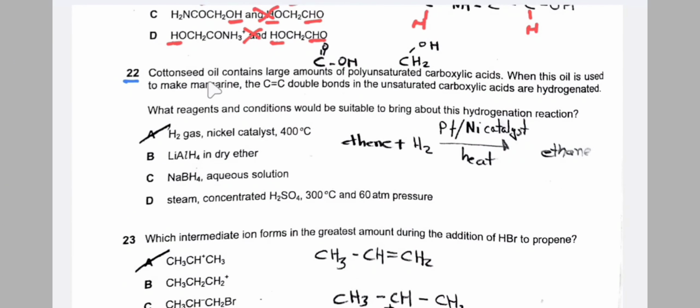Question number 22. Oil contains a large amount of polyunsaturated carboxylic acid. When this oil is used to make margarine, the carbon-carbon double bonds in the unsaturated carboxylic acid are hydrogenated. Which reagent and condition would be suitable to bring about this hydrogenation reaction?